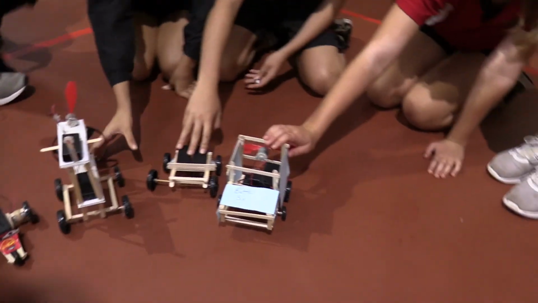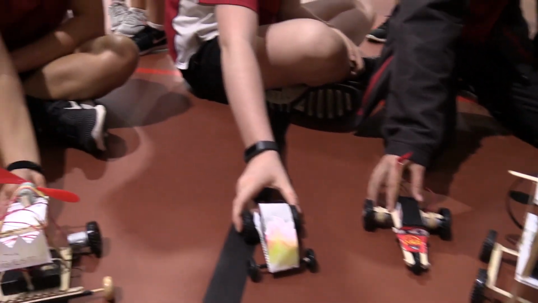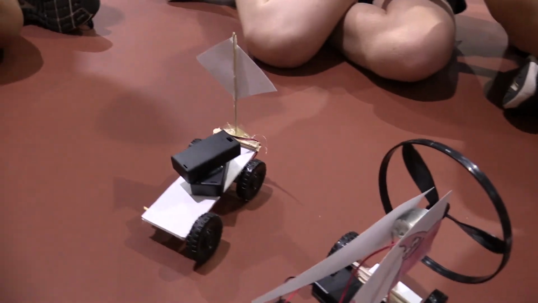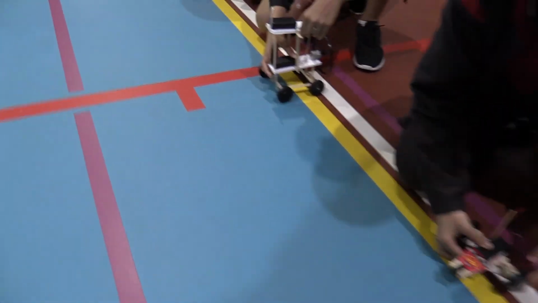Oh, someone actually made a really good one. Oh, what is that machine? It's a double-decker, triple thing, it won't work. Oh, Kanye is watching. No, then you. Woo!